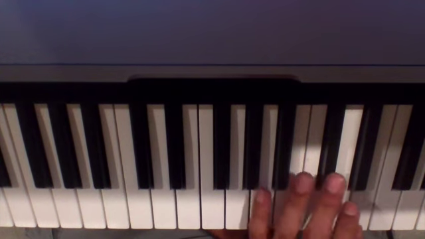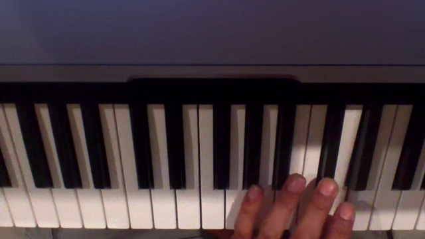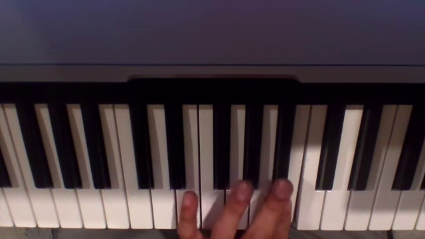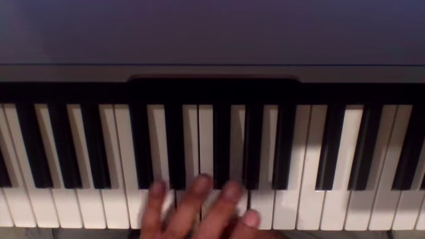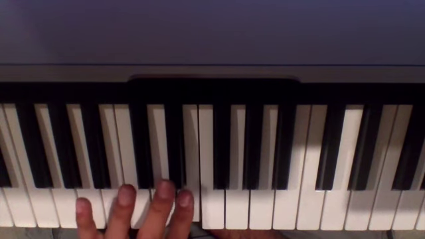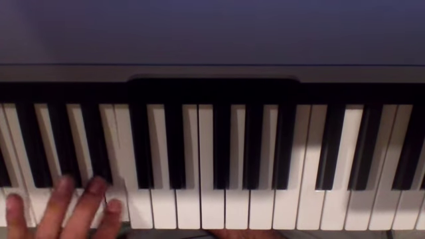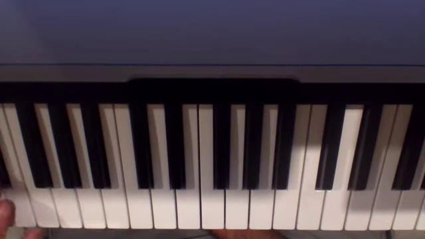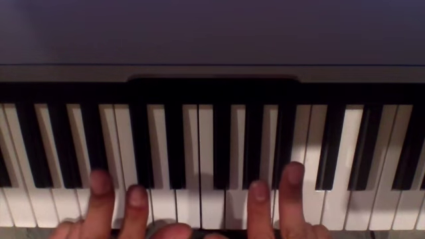Watch slowly once. Thumb, ring, thumb, pointer, ring, thumb, pointer, ring. Right? So the same fingering pattern happens in both hands for that chromatic scale.